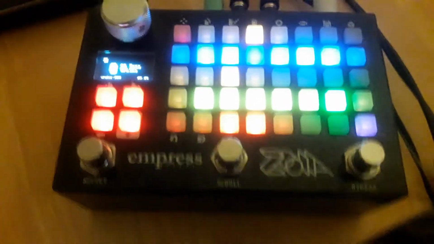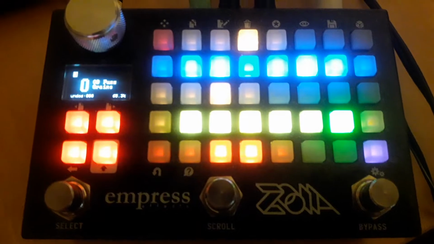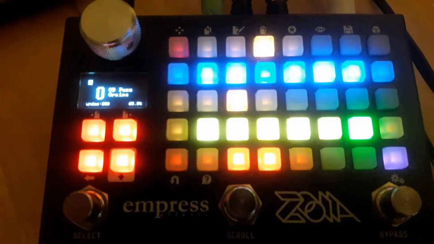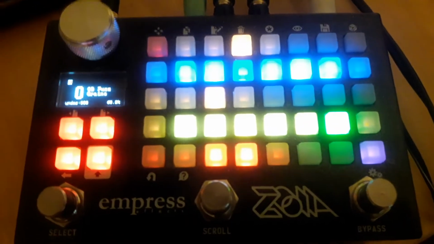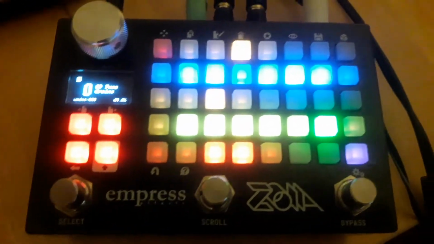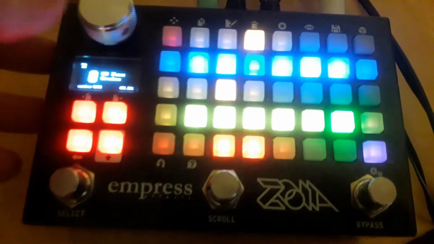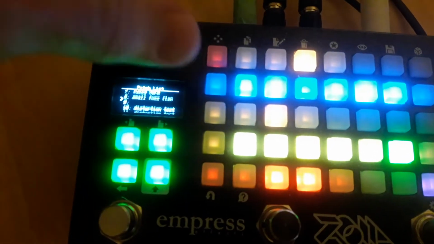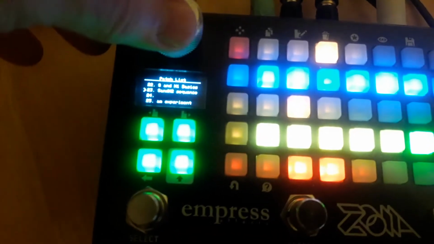Okay, here's my Zoia patch. I'm calling it Data Disruptor because I don't want to use the same name as Earthquaker Devices, the Data Corruptor, which it's based on, and it's not exactly the same anyway. So, yeah, Data Disruptor. Oh, this is actually not the patch.